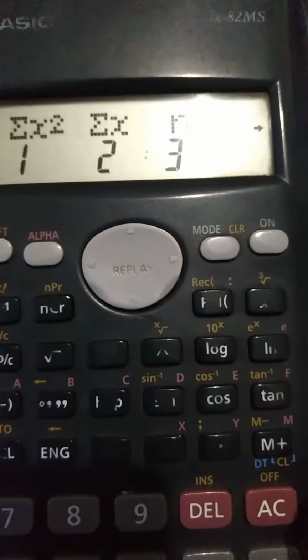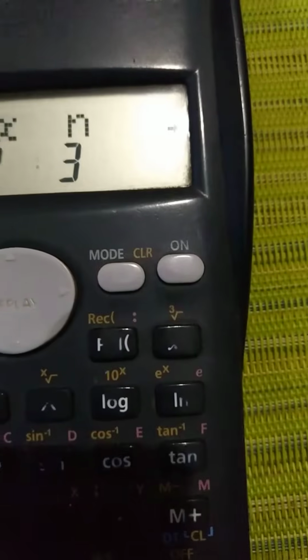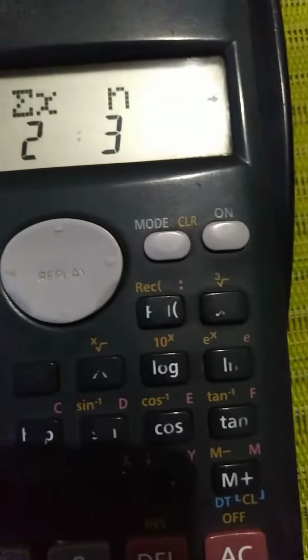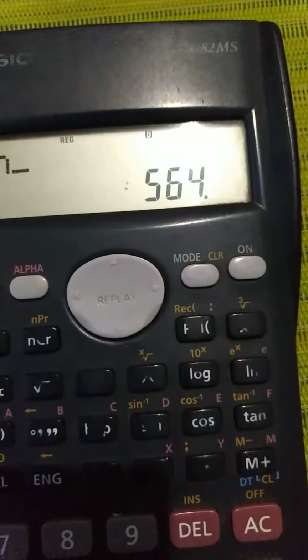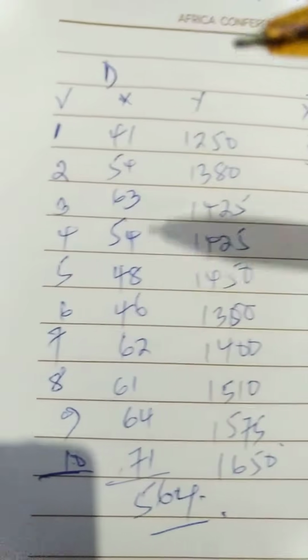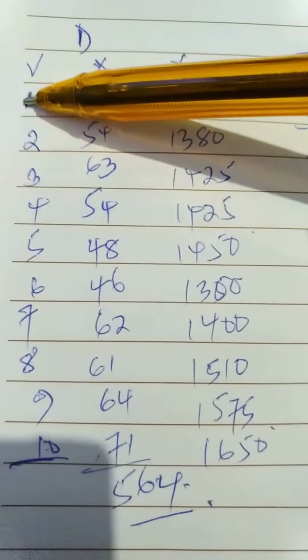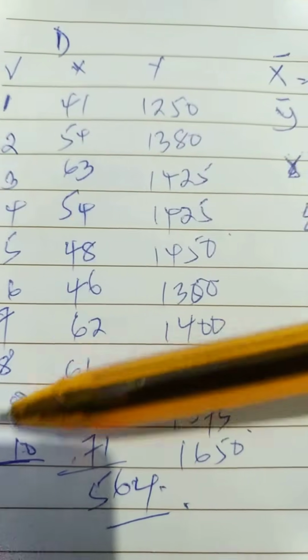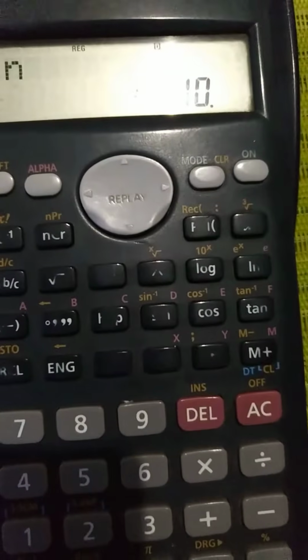And if you want to get your n, which we were talking about earlier, you repeat the same procedure. n is the number of samples. You simply click 3, and then you say is equal to, and it's 10, as I had shown you earlier. That's how you get your 10. So it means 1, 2, 3, 4, 5, 6 up to 10. That is the sample size in your population which you want to test.